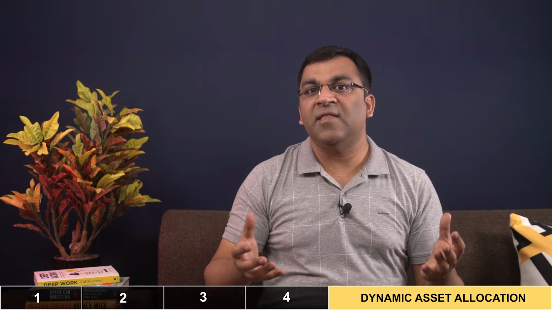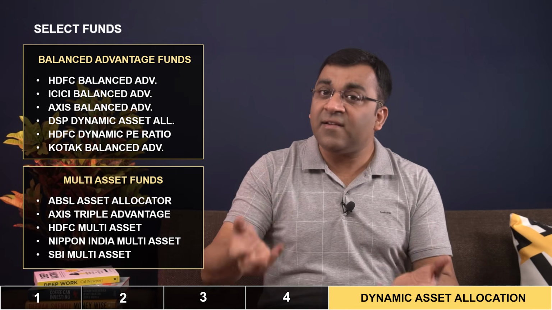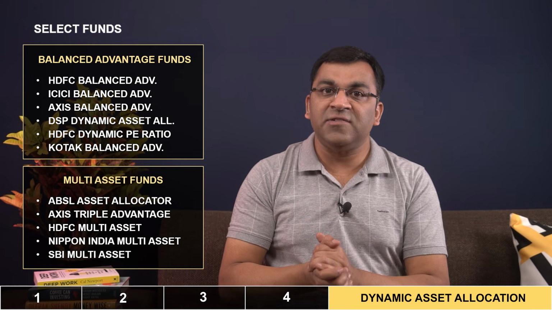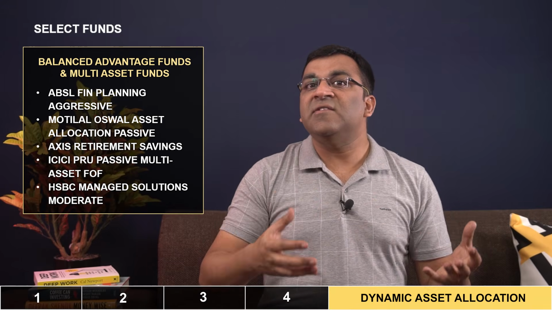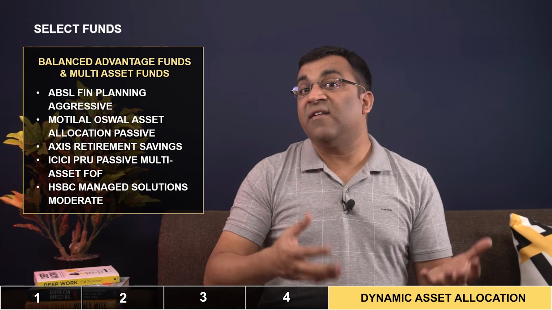I should mention here that this dynamic asset allocation strategy is not just limited to asset classes, as we see in balanced advantage and multi-asset funds, but it also involves funds that cater to certain risk profiles like conservative, moderate, aggressive, etc. And it also has a level of dynamicity wherein riskier assets are toned down towards safer assets, like what we see in the management of our NPS portfolio.